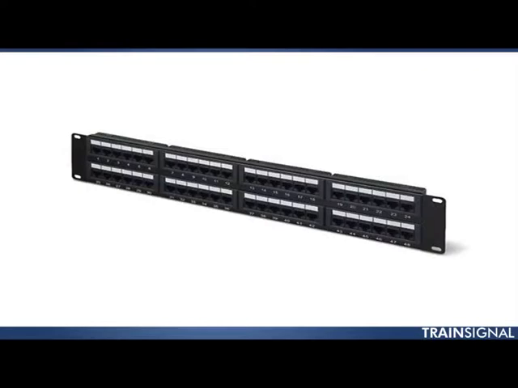And then the front of the panel is where you can quickly and easily patch one of those connections to another device or another office or any type of quick moving around of connectivity that you want to do.